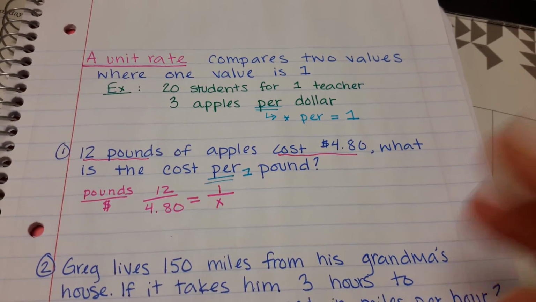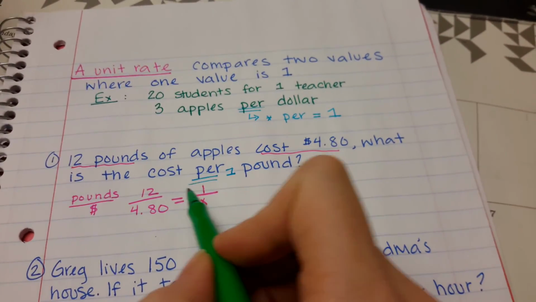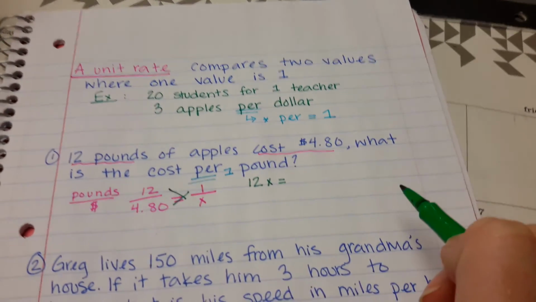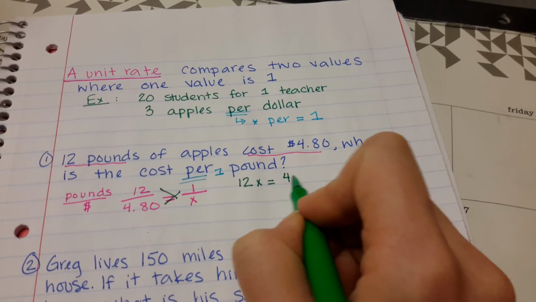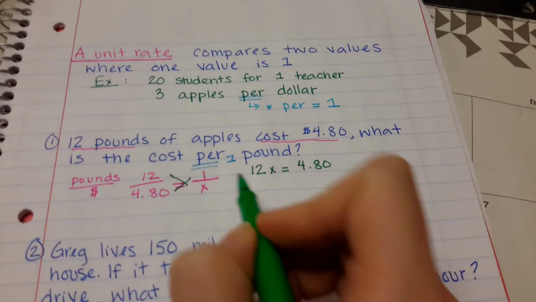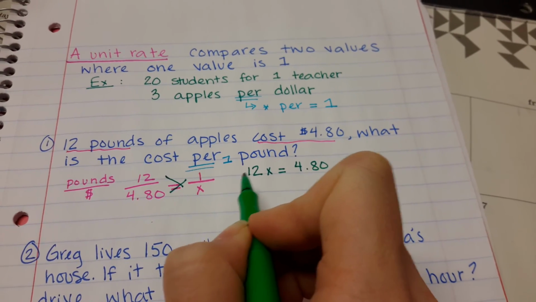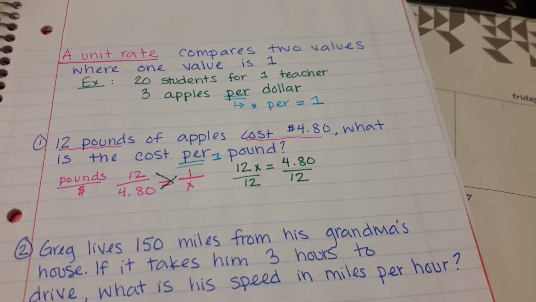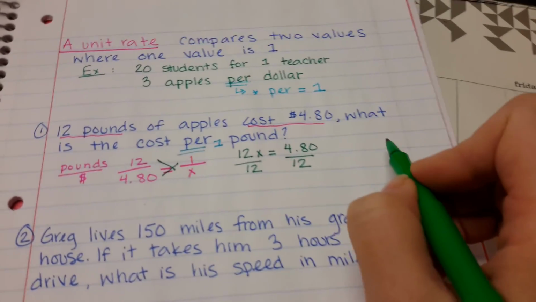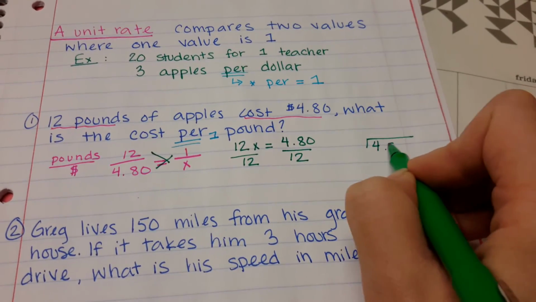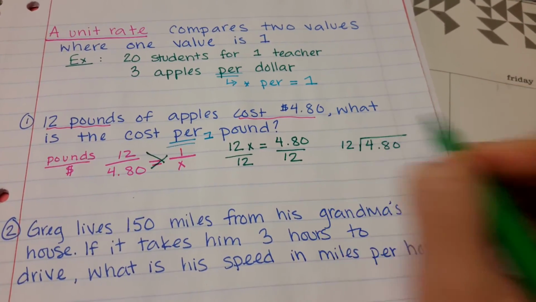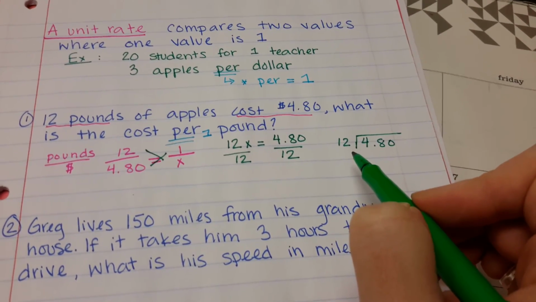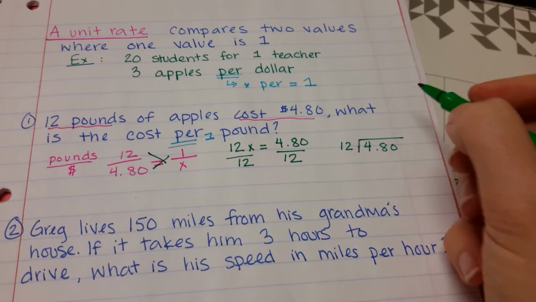That's pretty much all that's new, and we know how to cross multiply. We've been working on this for a while. 12 times x, 12x equals $4.80 times 1, $4.80. There's multiplication between the 12 and the x, so we are going to divide. Dividing decimals, we can review that. Since the outside number is a whole number, we do not have to move the decimal, so we're just going to go ahead and start dividing.